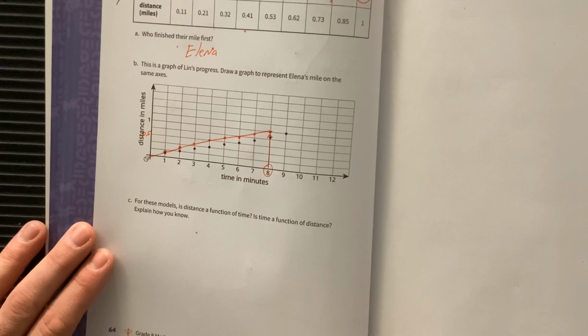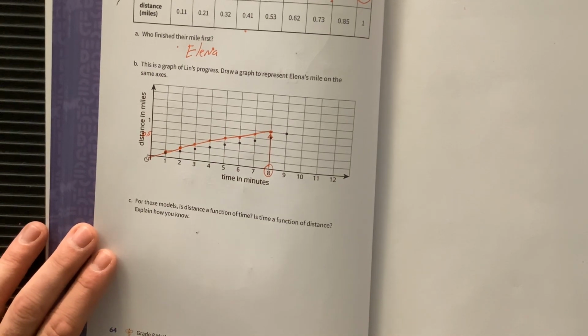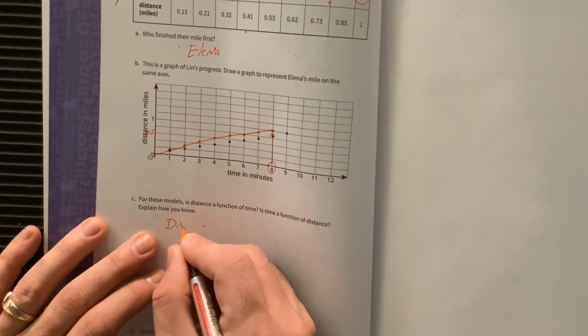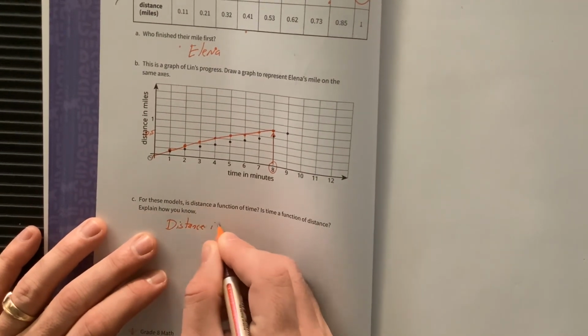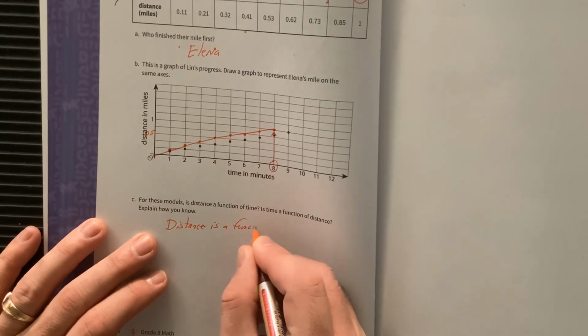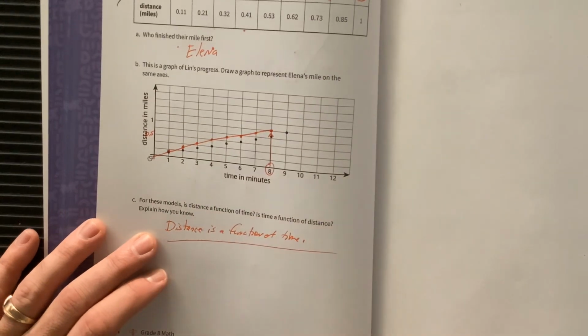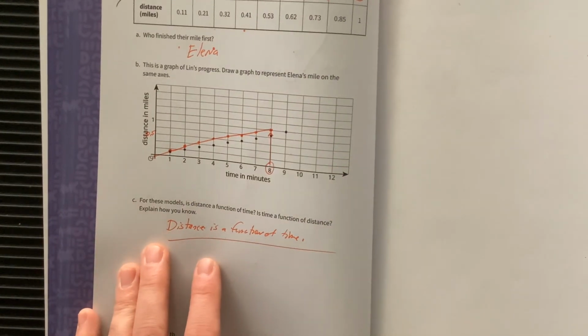For these models, is distance a function of time, or the opposite is true? Our distance that we run is based on our time. Longer I run, farther I'll go.